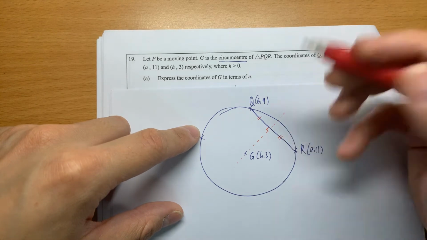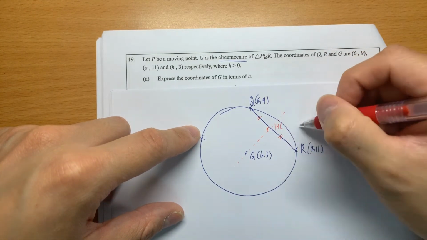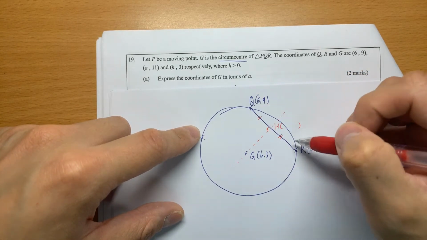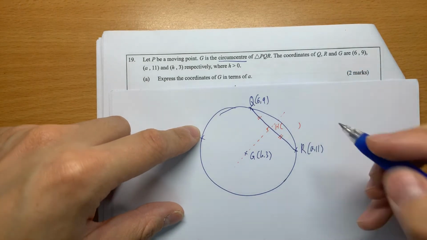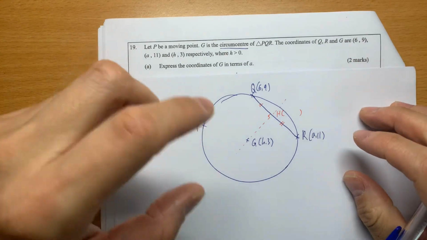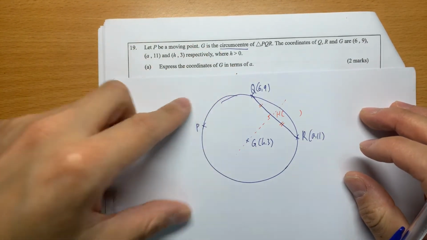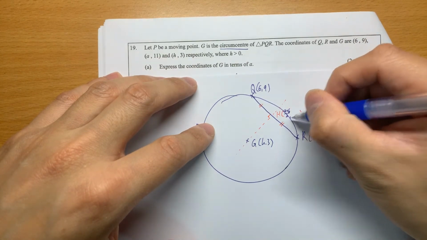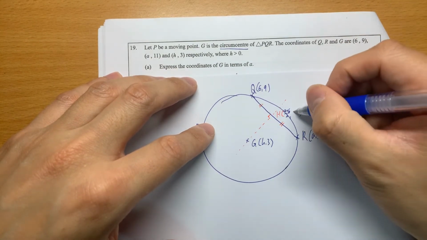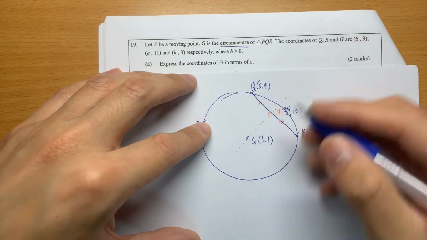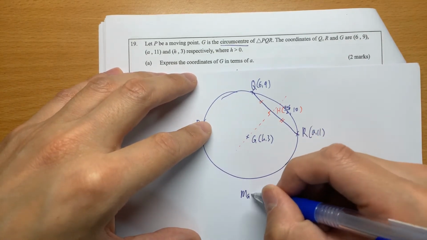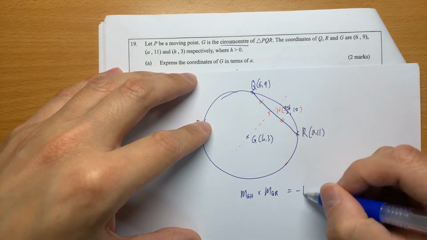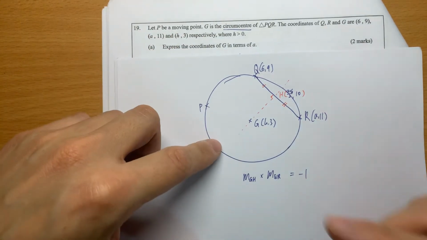G, this point, maybe I let it be H. GH is the perpendicular bisector of QR. So this gives us some relation, then we can form an equation. That's why we can express H in terms of A. So H here is (A plus 6) divided by 2, and then (9 plus 11) divided by 2 is 10. And then what we want to write is MGH times MQR should equal -1 because they are perpendicular.